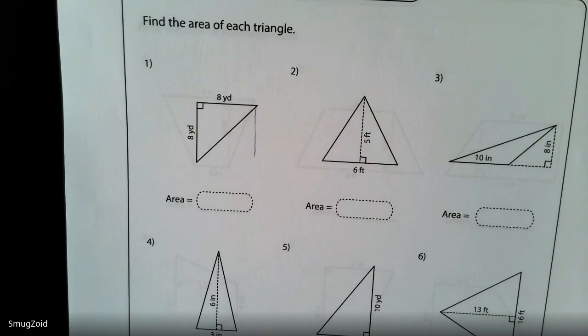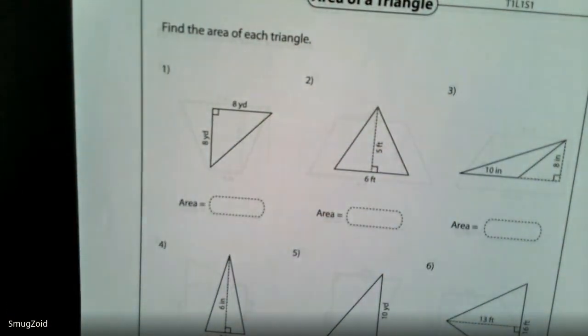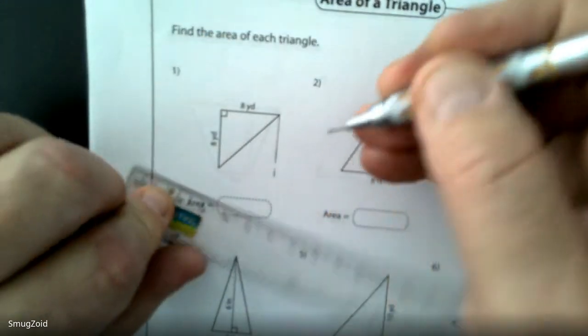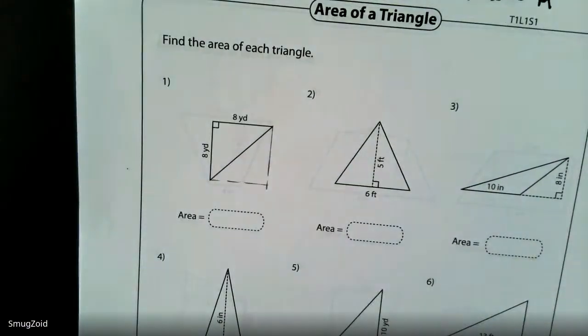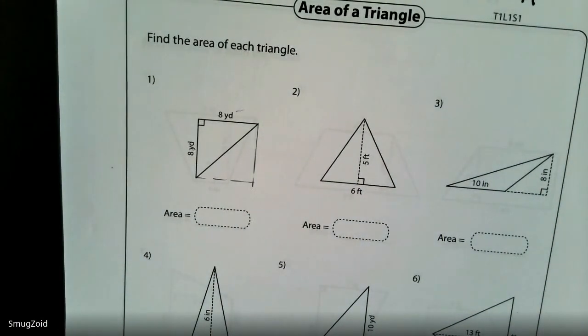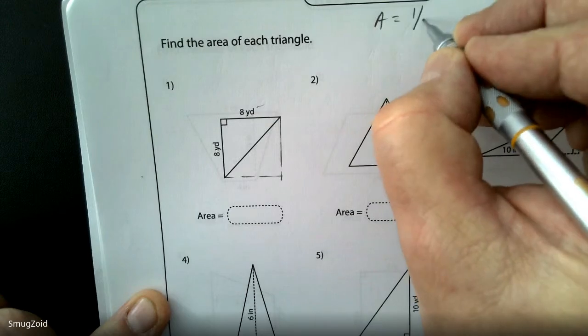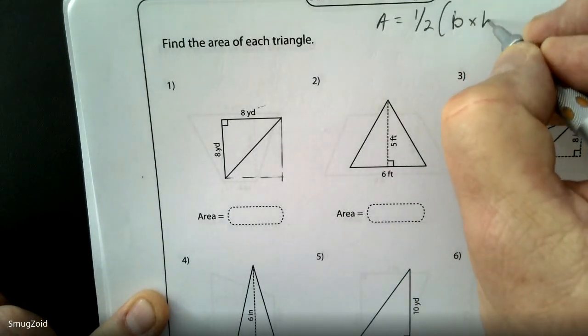If I continued my drawing like this, I'll make it dotted, I would have a square. And a square is just this side times this side. But I only have half of it. And that is the formula. The area of a triangle is 1/2 the base times the height.